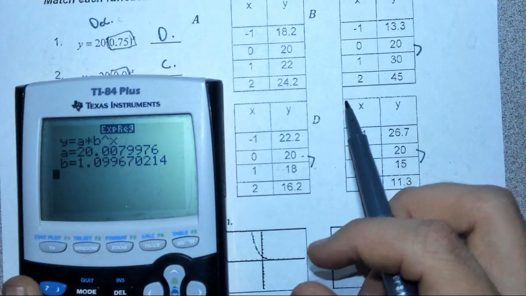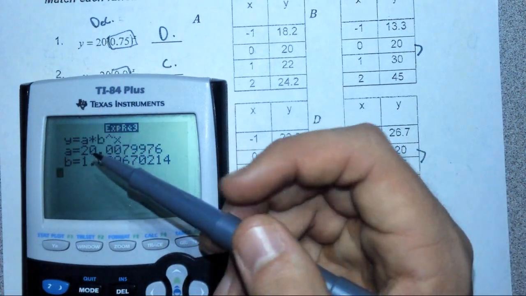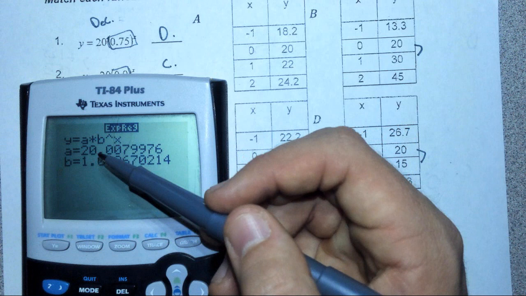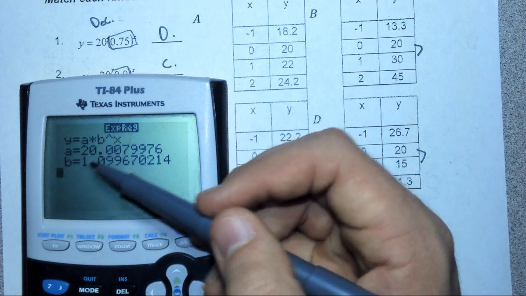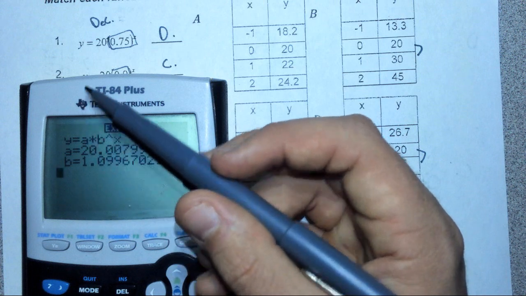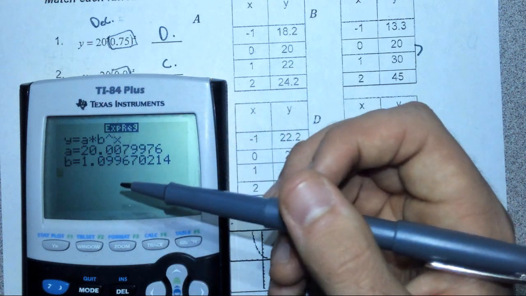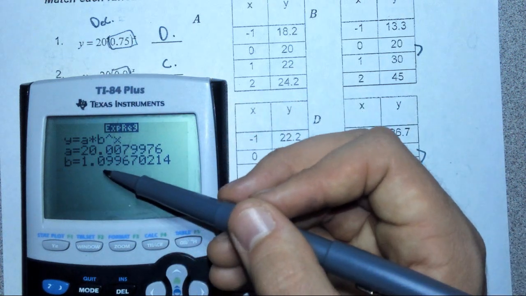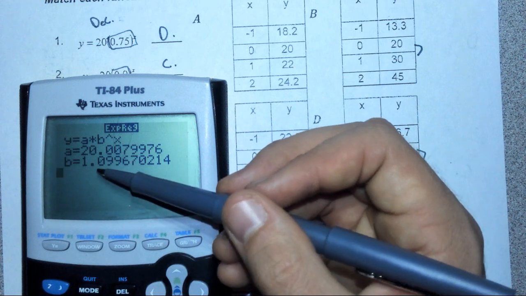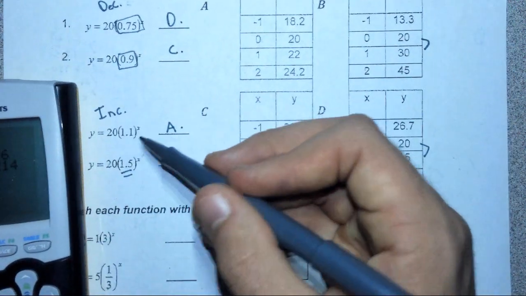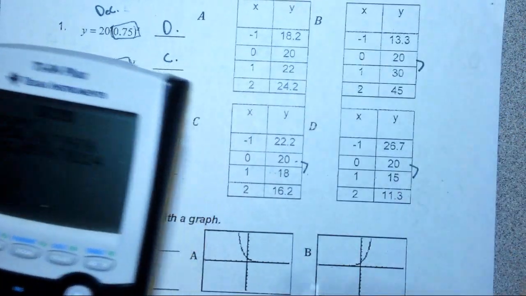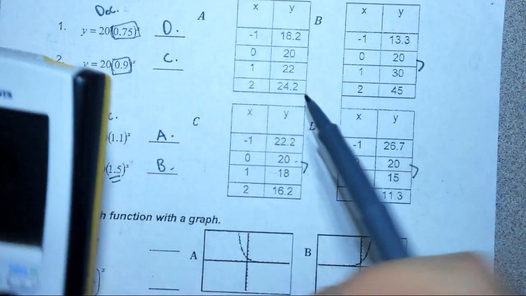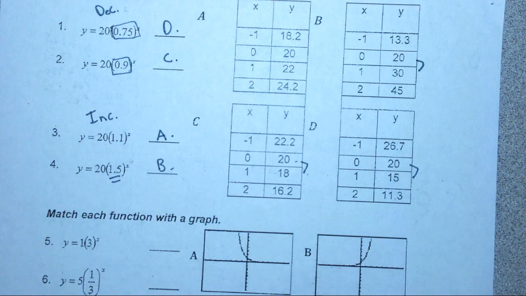Now this one's a little weird because the numbers weren't picked very well, but I have 20. And that's 20.0007, which is really close to 20. So I know that this one's going to be this one right here. And this is 1.0999, so it's real close to 1.1, which is what I got for this one. So again, you can go through and do stat, edit, stat, calc, and find all the equations. I was just trying to use a shortcut.